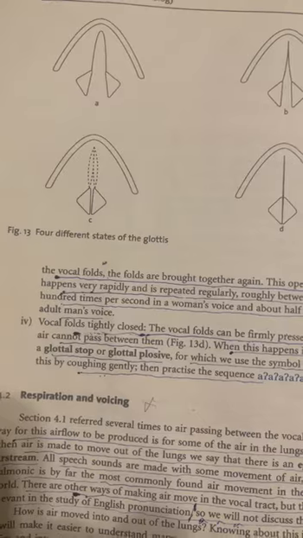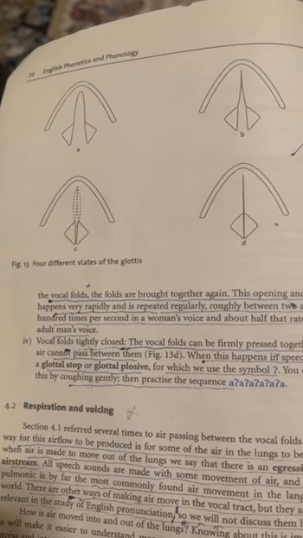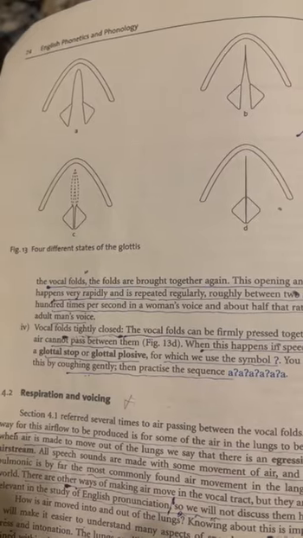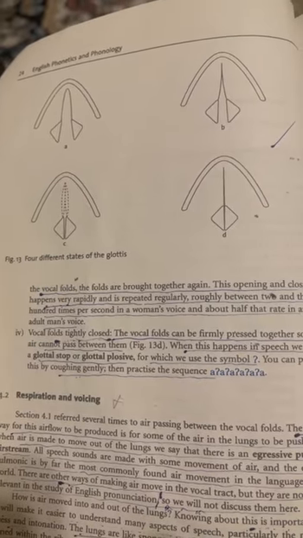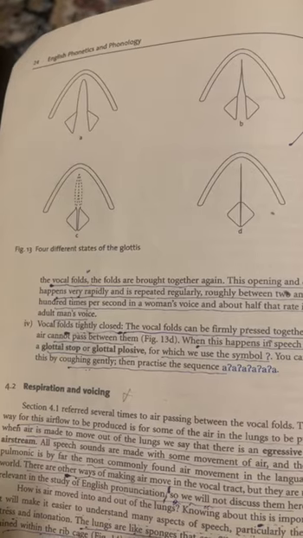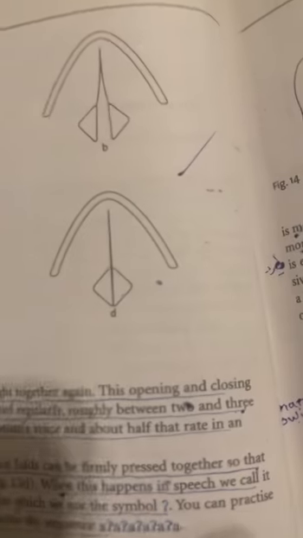Number 4, vocal folds tightly closed. The vocal folds can be firmly pressed together so that air cannot pass between them. This is figure 13d.